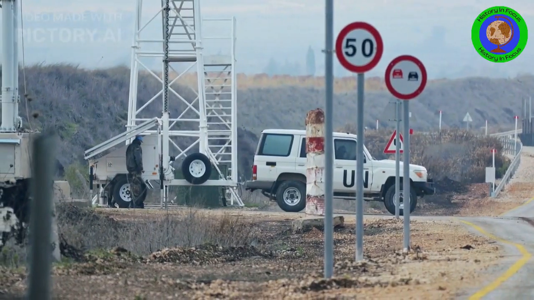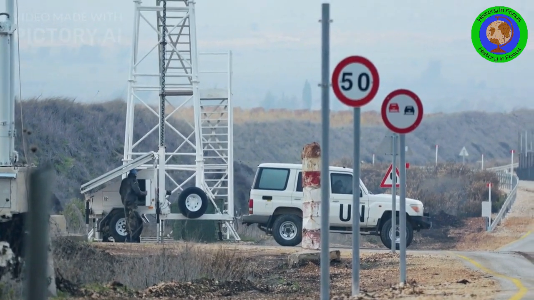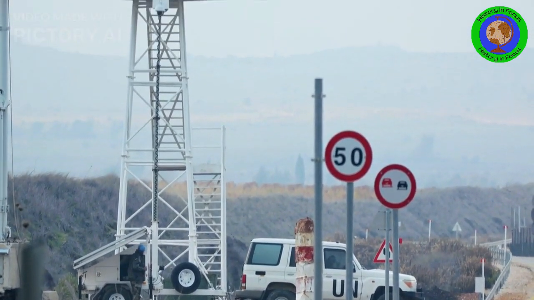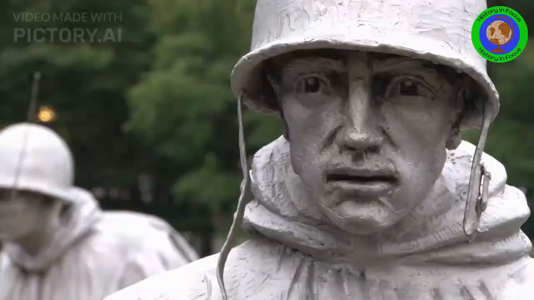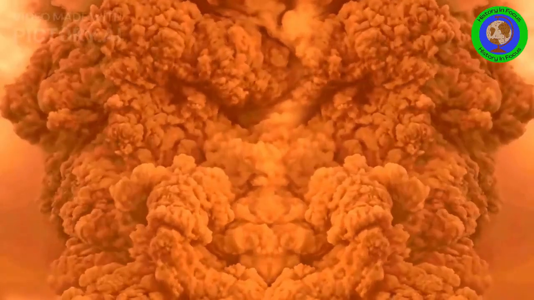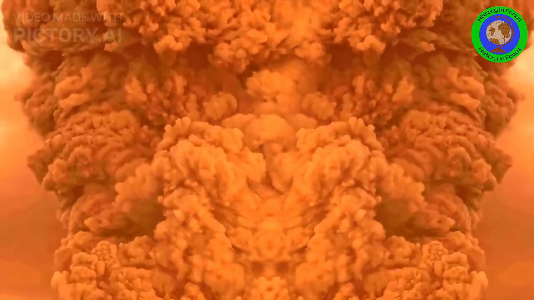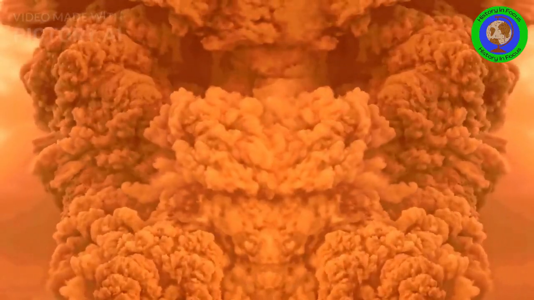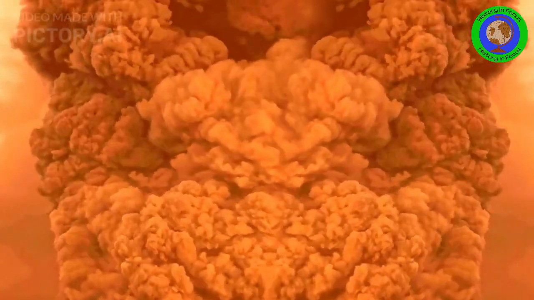After years of intense fighting and negotiations, a ceasefire agreement was finally reached in July 1953. The Korean War ended in an armistice, not a peace treaty, leaving the Korean Peninsula still technically at war to this day. The conflict resulted in millions of deaths and extensive destruction, leaving the nation divided along the 38th parallel.